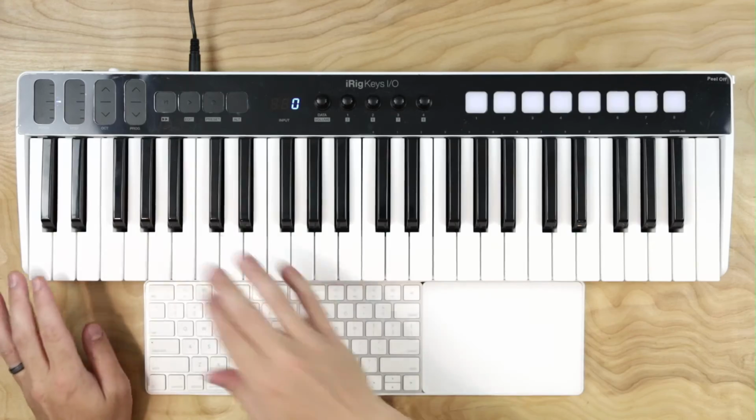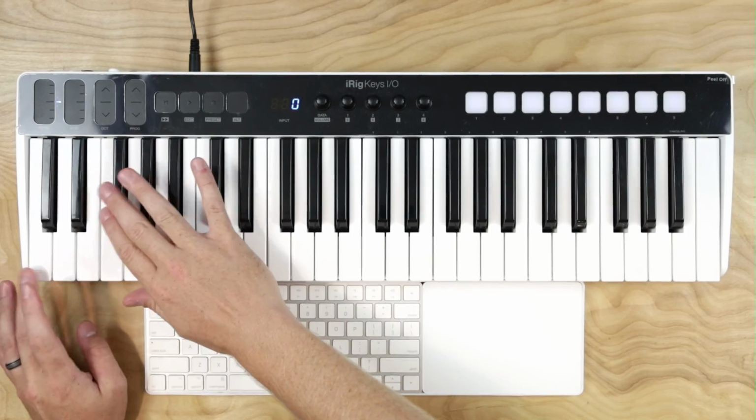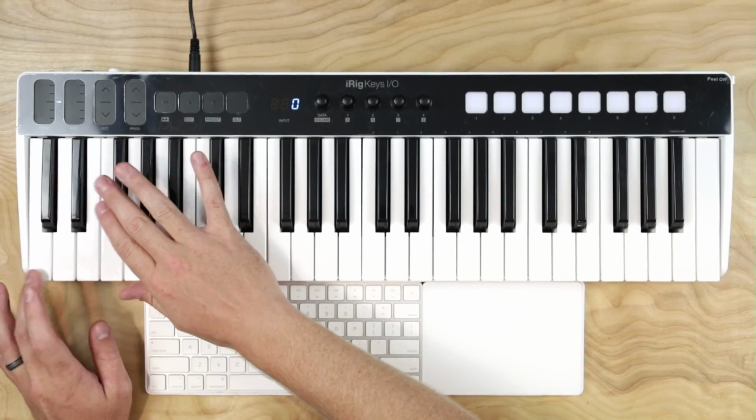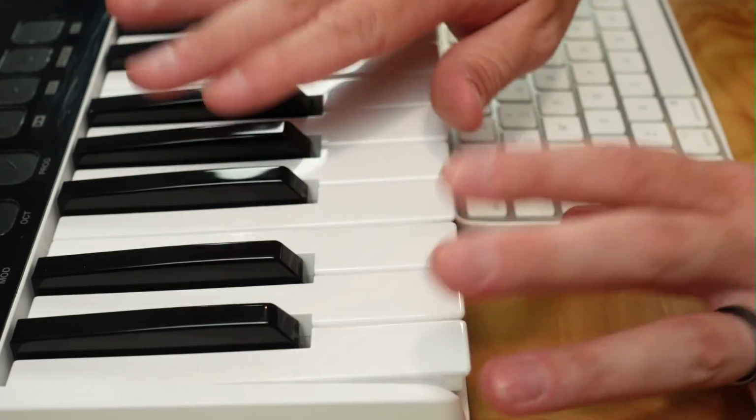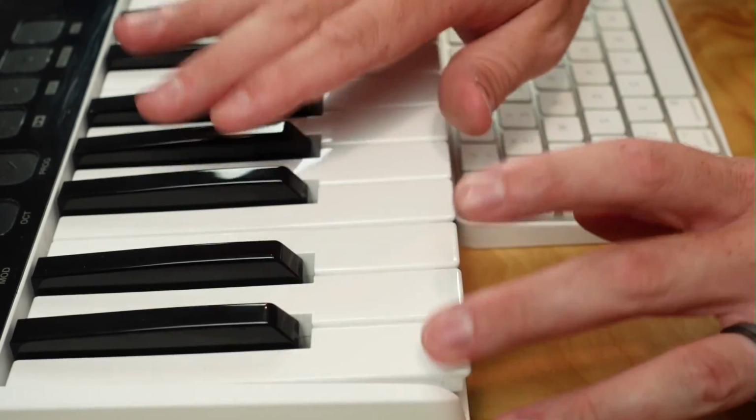So this is what it sounds like. We have 1 and 2 and 3 and 4 and 1 and 2 and 3 and 4 and 1 and 2 and 3 and 4 and 1 and 2 and 3 and 4, and it's totally different feel, and that's how I want my trap music to go.